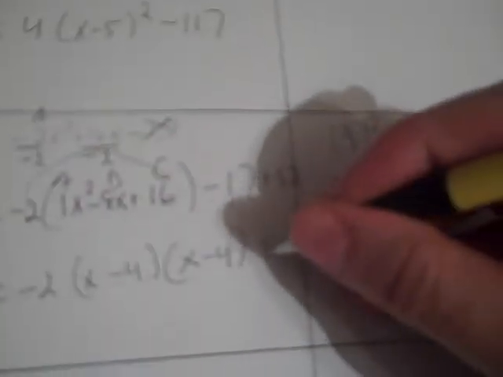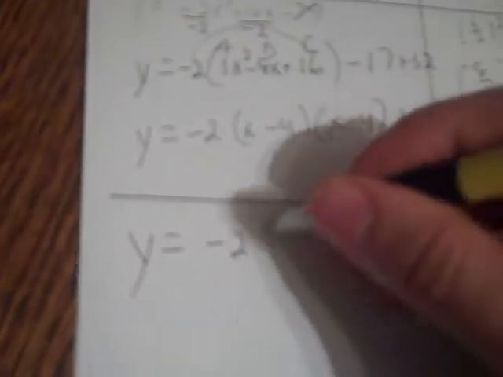So A times C is 16. Sum of 8. 4 and 4. Minus, both the same. So I drop my negative 2, x, again, because it's 1x squared, and then both minus 4. The negative 17 plus 32 is 15. So drop your negative 2, write the x minus 4 as a quantity squared, and then plus 15.